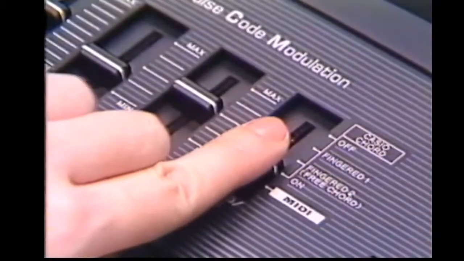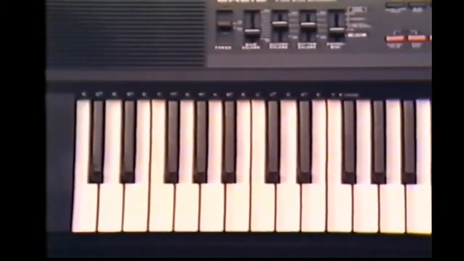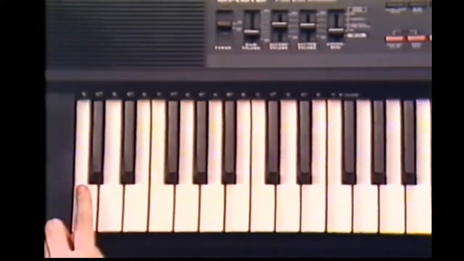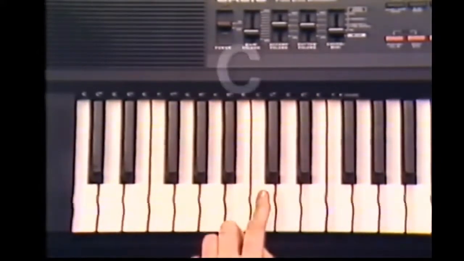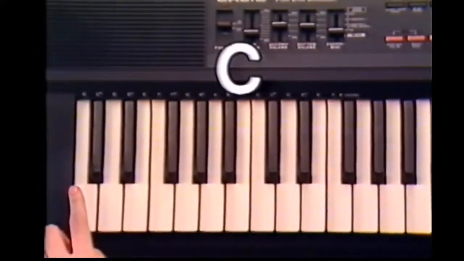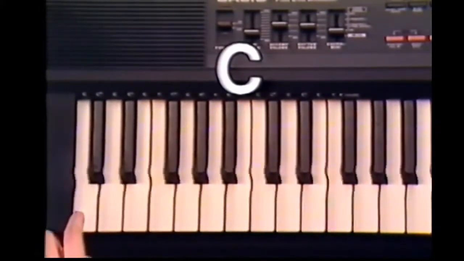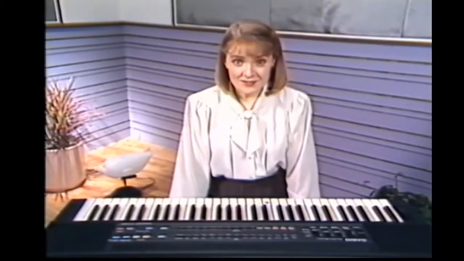Turn the Casio chord function on. Notice that there are letters written above the keyboard at the left end of the keyboard. These keys are used in playing the Casio chord accompaniment. Let's try pressing the C key. There are two in the Casio chord accompaniment keyboard. Either one will do. Surprised? It's amazing, isn't it? You only have to press a single key to get a full chord. Next, press the G key.